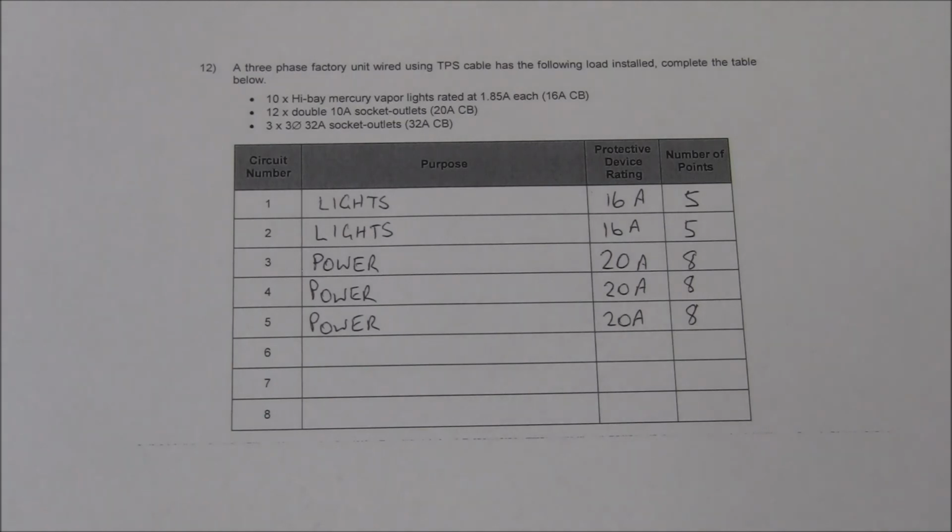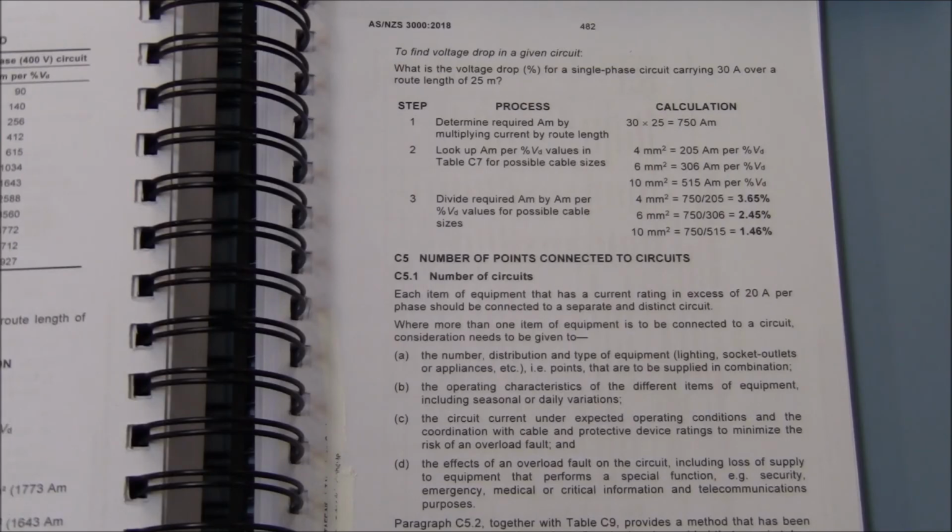Let's move on to the 3-phase 32 amp socket outlets. Each one of these is going to be supplied by a 32 amp breaker. Again, you recall clause C5(1) that says that each item of equipment that has a current rating in excess of 20 amps per phase should be connected to a separate and distinct circuit.